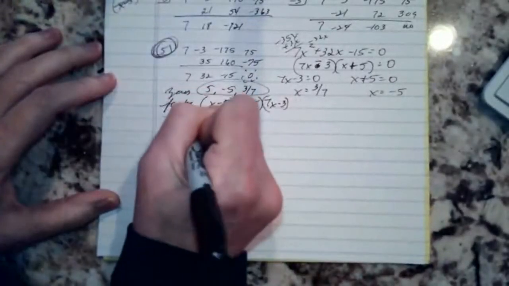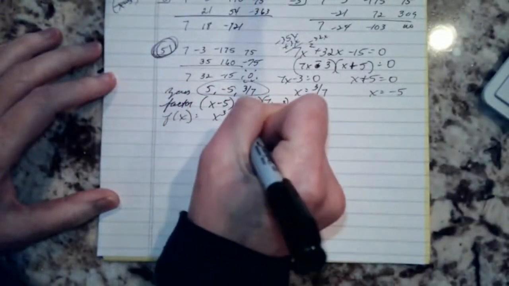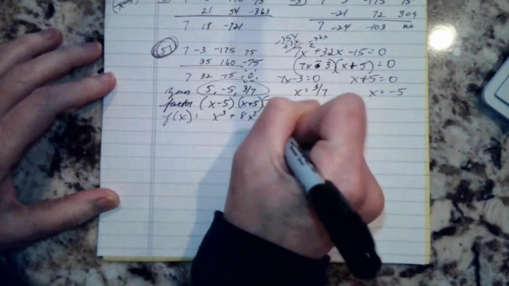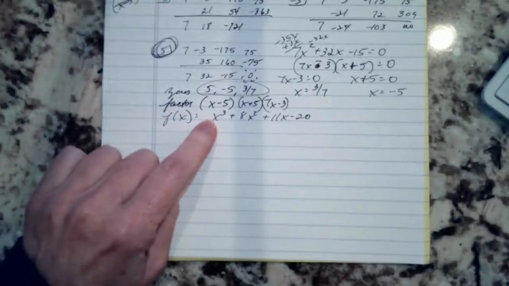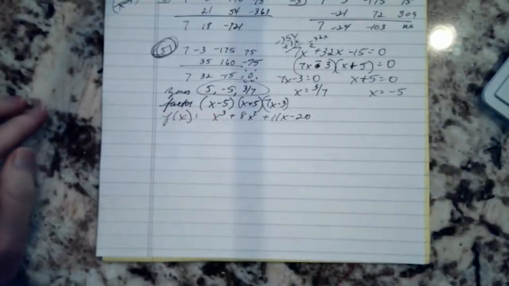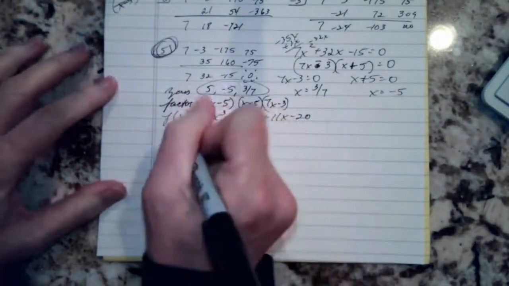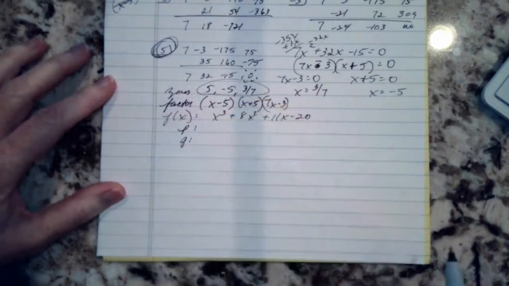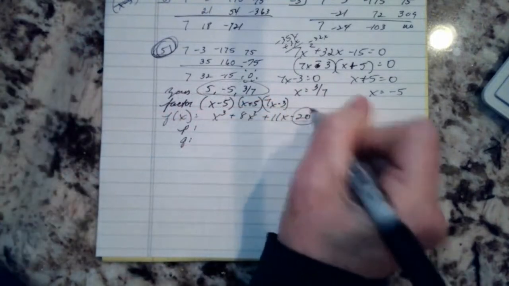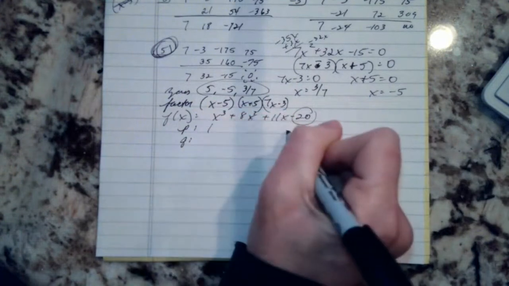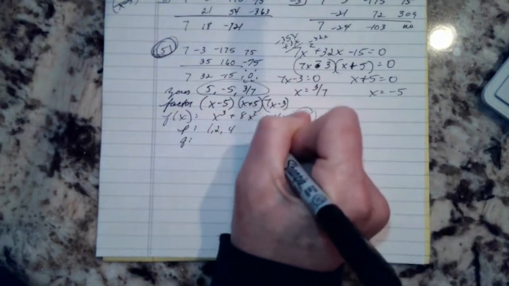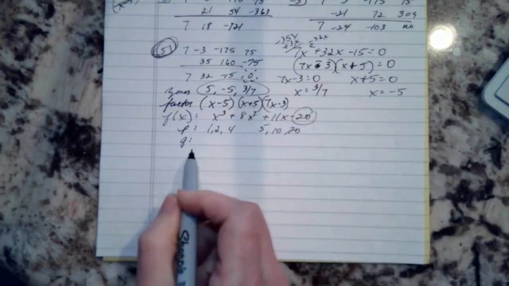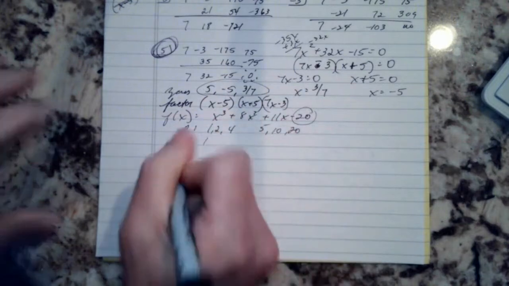All right, let's look at f of x equals x to the third plus 8x squared plus 11x minus 20. Okay, we've got an x to the third. We know we're going to come up with 3 possible roots, 3 possibles. Let's look at the p and the q. The p is the constant, the factors of the constant. So 1 and 20, 2 and 10, 3 won't go in, 4 will. We end up with there. The factors of 1 are just 1.